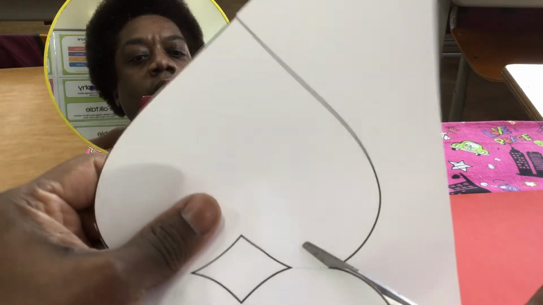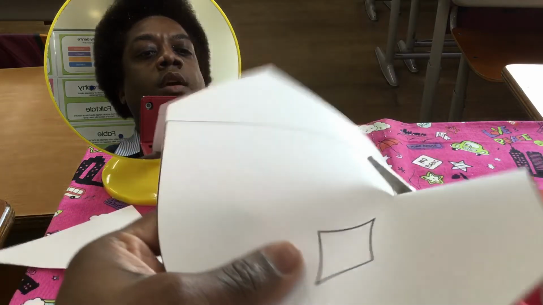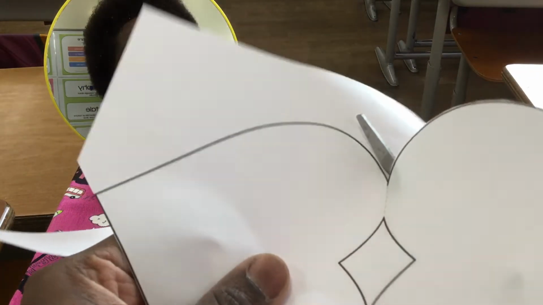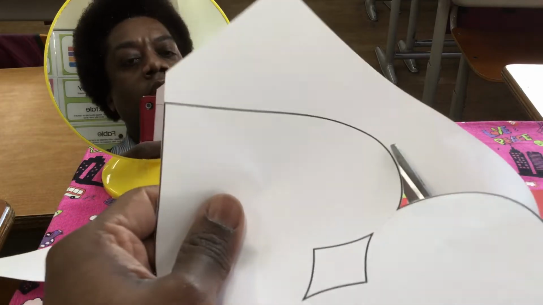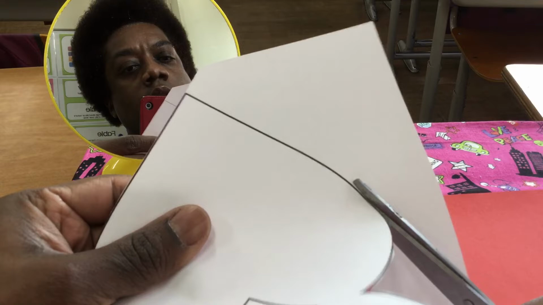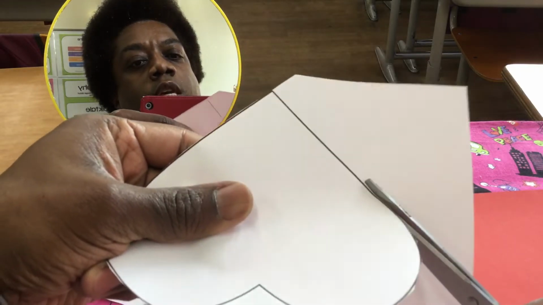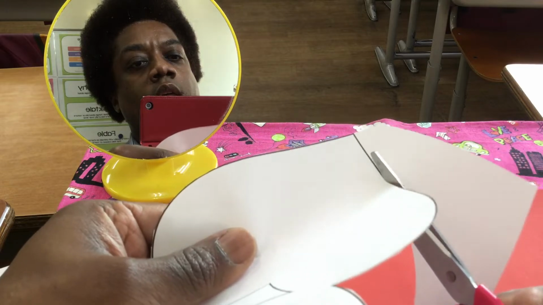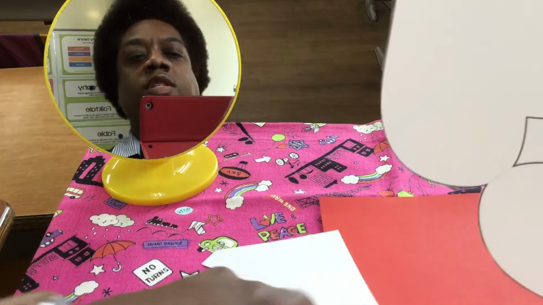And of course, this heart template will be uploaded as a PDF for you. Okay? And just keep cutting. And cutting, and cutting, and there. So that part's cut out.